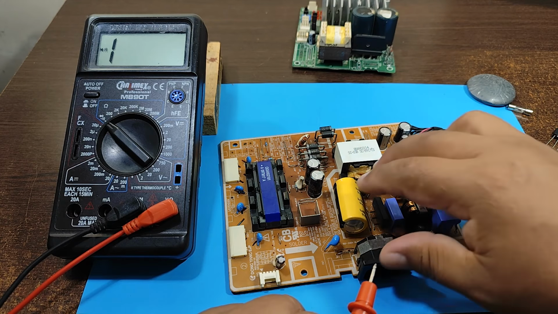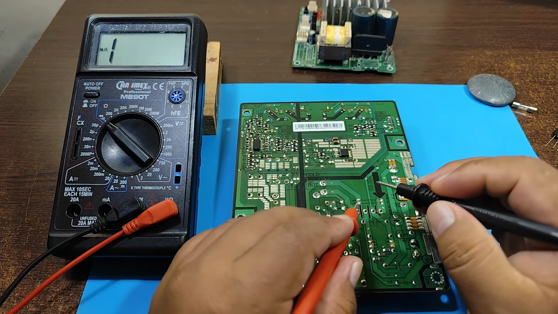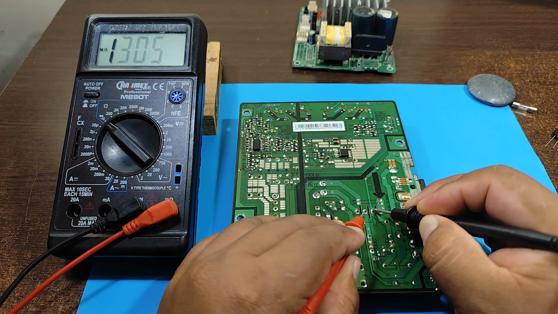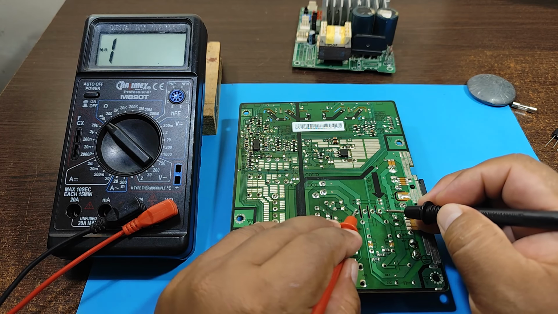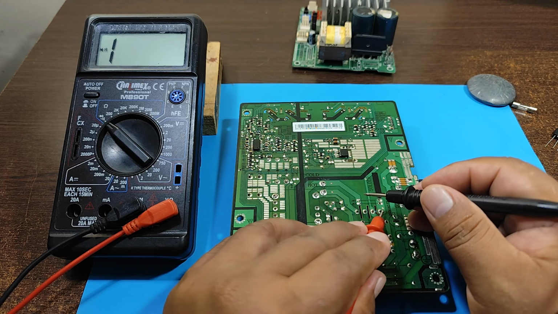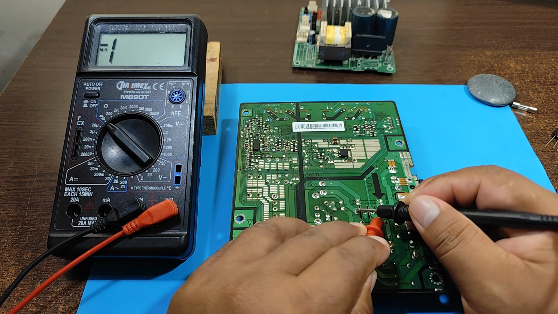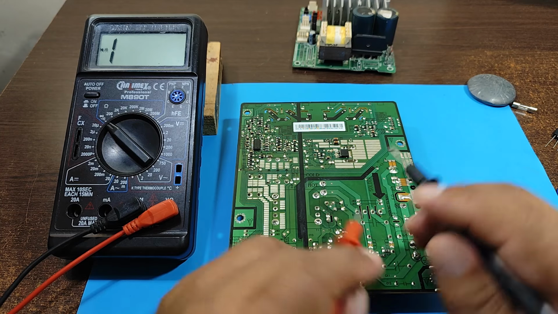Now let's check this diode bridge. First, the AC input. Alright, and it's working correctly. Now, the output in forward bias. It's working correctly. It shouldn't measure anything. In reverse bias, it should measure something. That means the diode bridge is in good condition.